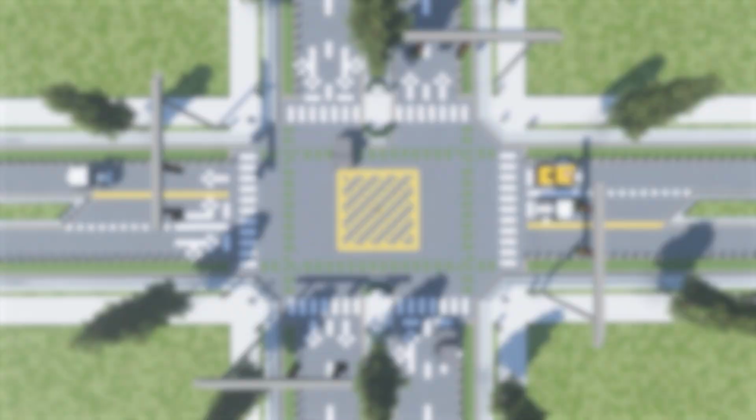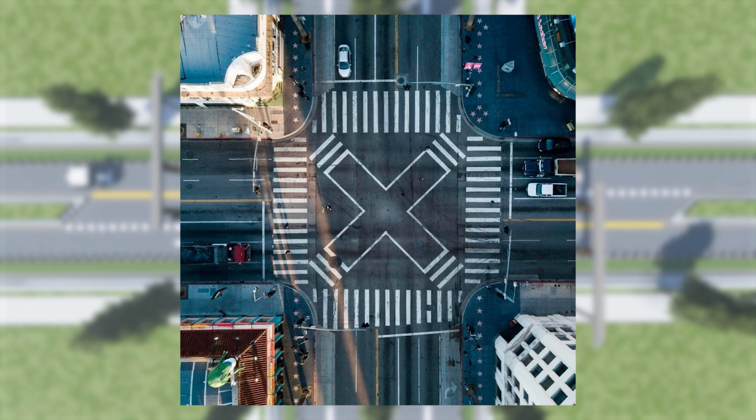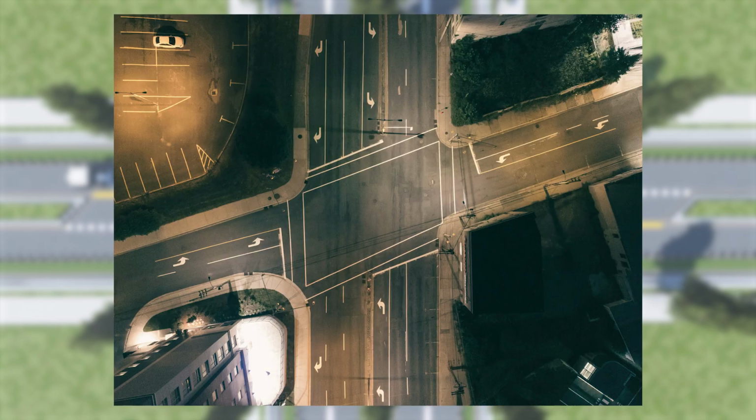And now we have the final tip, tip 10, which is to be consistent. Without consistency, you can have one intersection with one style of road markings and the other one right after that with completely different road markings, which to any driver would be extremely confusing.